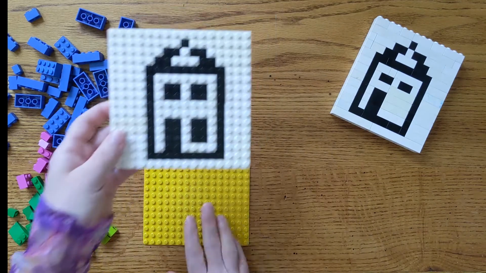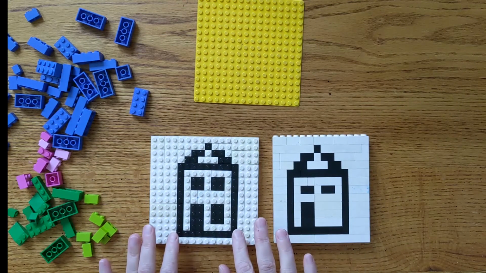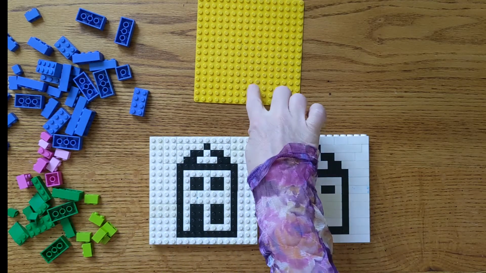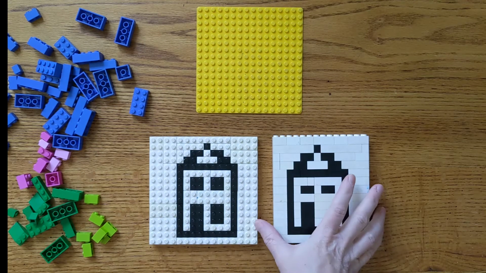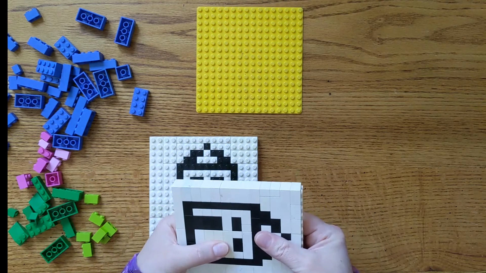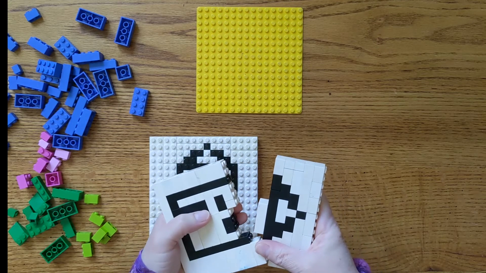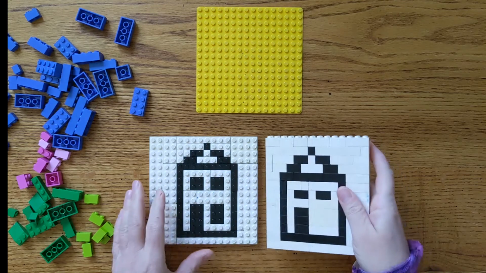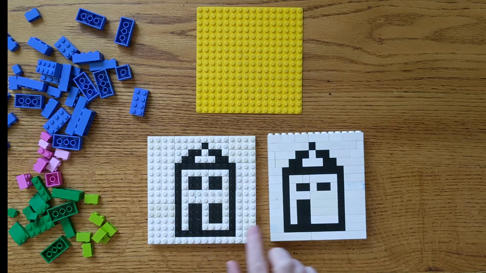Here are two ways you can make a mosaic out of Lego. In this technique, you click the Lego pieces onto a base plate. In this technique, you stack the Lego pieces together. See? So they become a solid picture. I did the same picture twice to show you how it would look flat on a base plate or stacked into a wall.